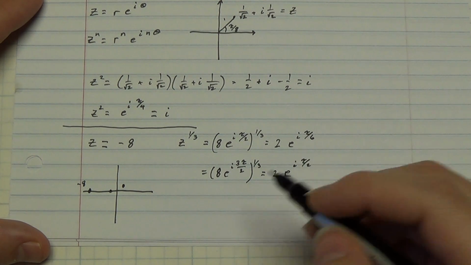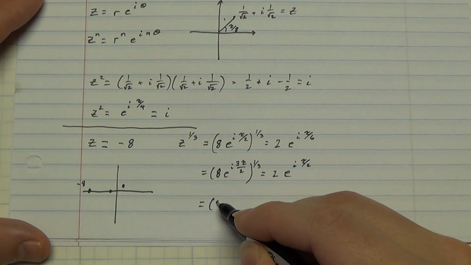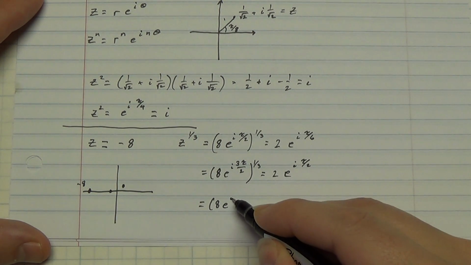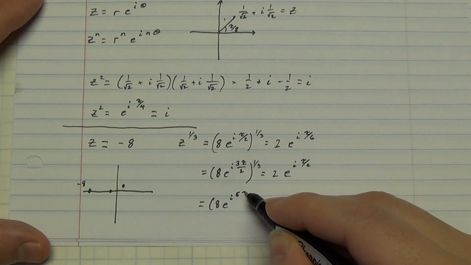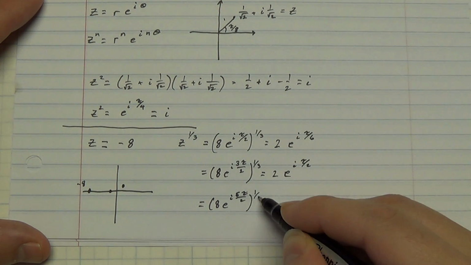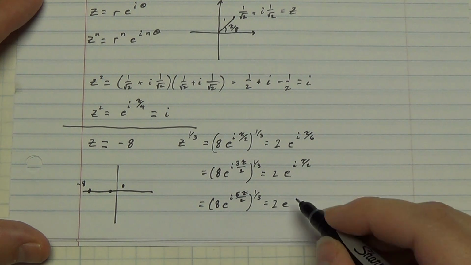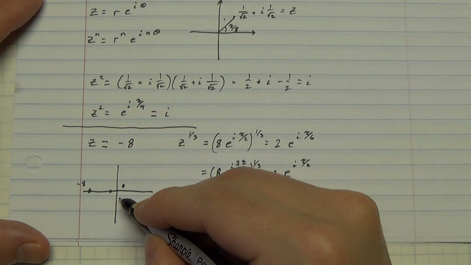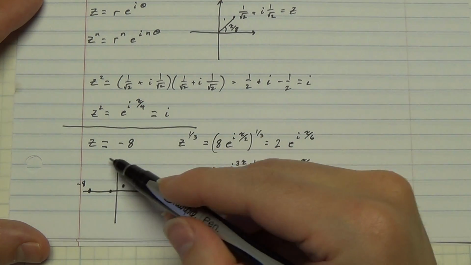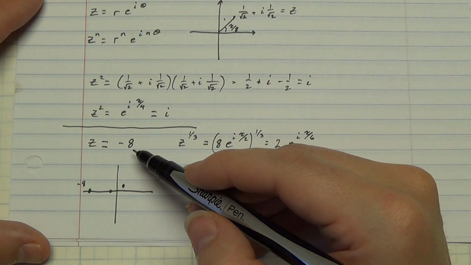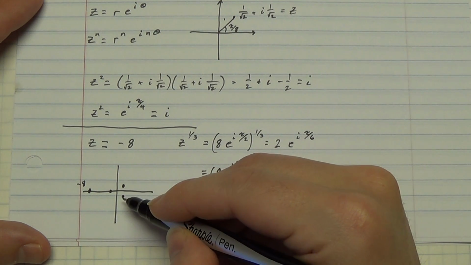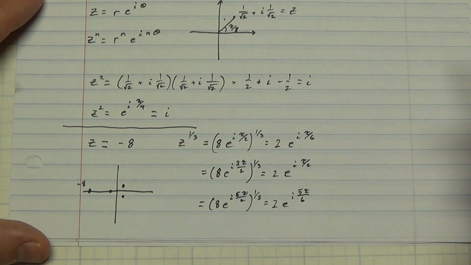-2 is a cube root of -8, and this is 2.5 turns, e to the i times 5 tau over 2. To the 1/3 is 2 e to the 5/6 of a turn. All right, and our question did not involve i, so we see a symmetry between i and -i, a top-bottom symmetry.